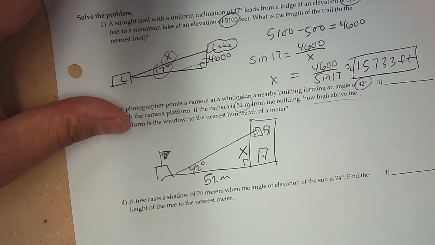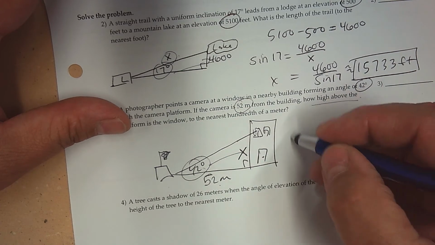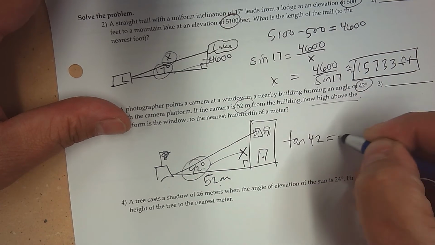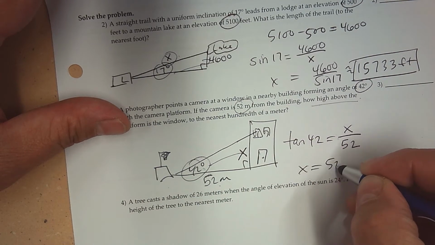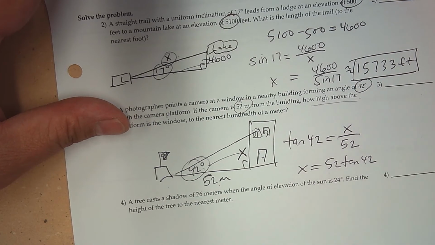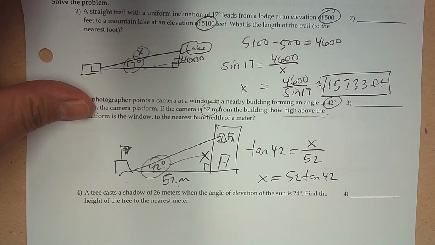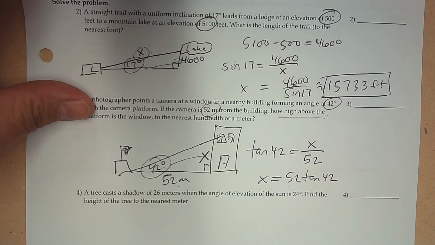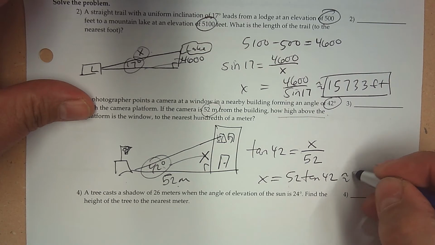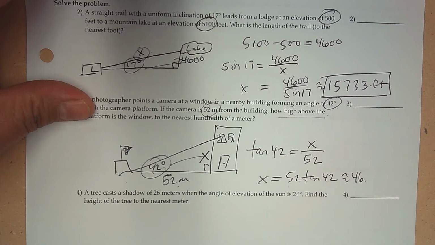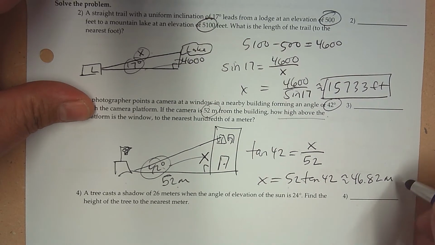Now, is it sine, cosine, or tangent? There's the angle, opposite and adjacent. So that's tangent 42, opposite over adjacent. To get x by itself, multiply by 52. And I get the answer, to the nearest hundredth, 2 numbers after the decimal, 46.82. So 46.82 meters.